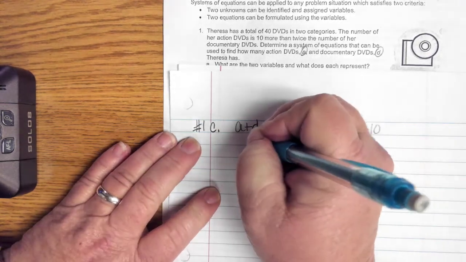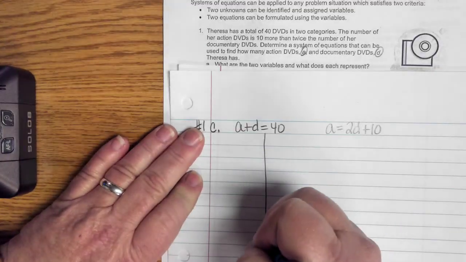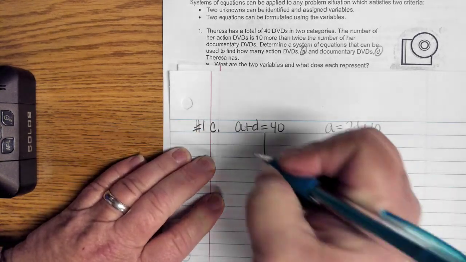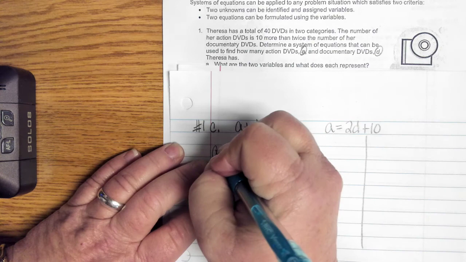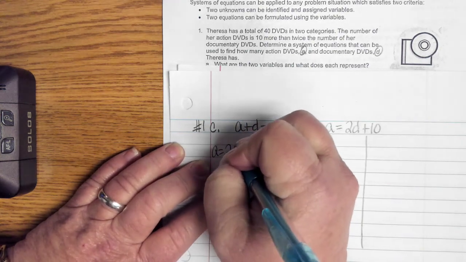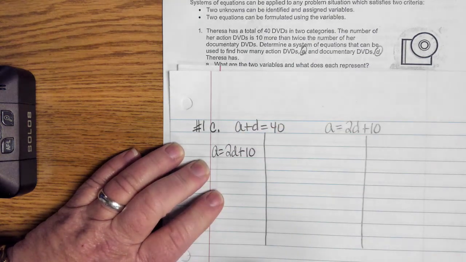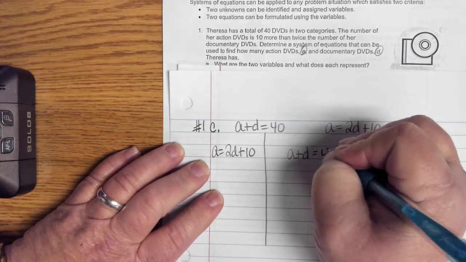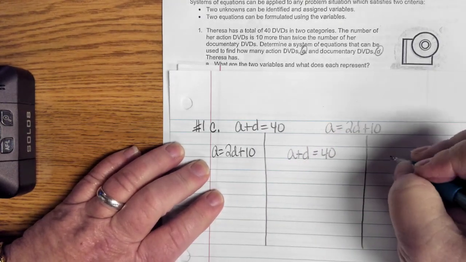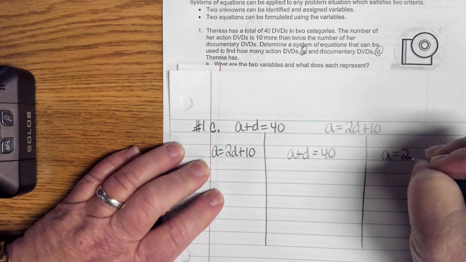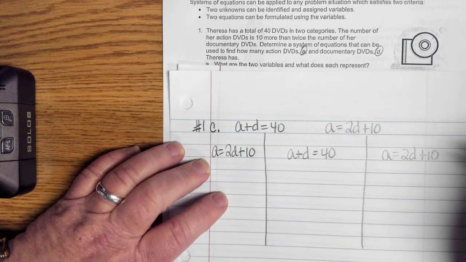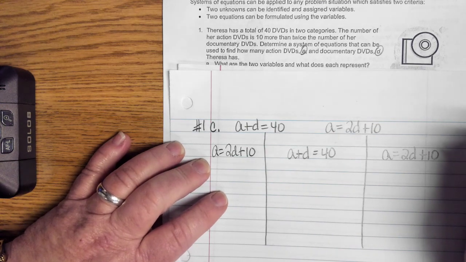The second one, right? So I've got this column, I've got this column, and I've got that column. So I'm going to put A is equal to 2D plus 10. And in the middle, I'm going to write A plus D is equal to 40. And then over here, I'm going to do A is equal to 2D plus 10. So I've already got it in single variable. So that makes this easy.